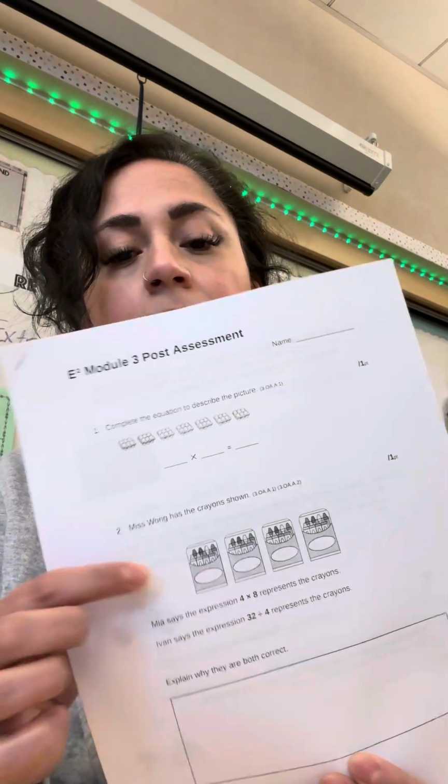Number 2, Miss Wong has the crayons shown. Mia says the expression is 4 times 8, which represents the crayons. Ivan says the expression 32 divided by 4 represents the crayons. Please explain why they are both correct. And your picture for your crayons is right here. You'll be explaining why both of them are correct.